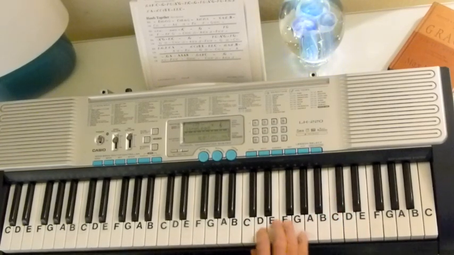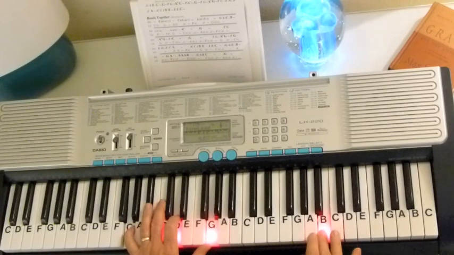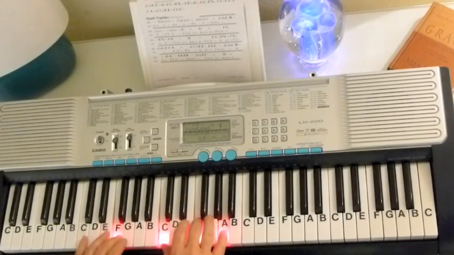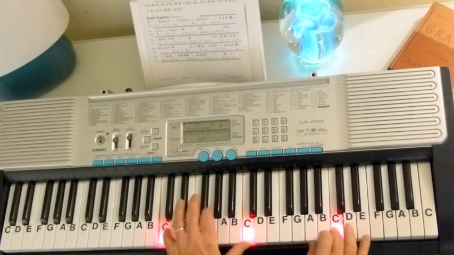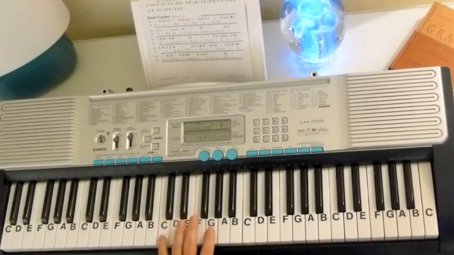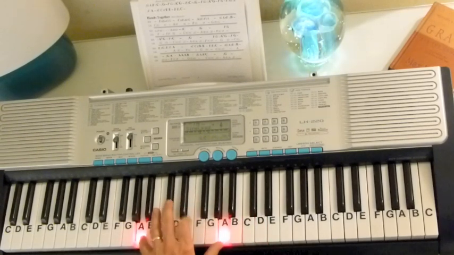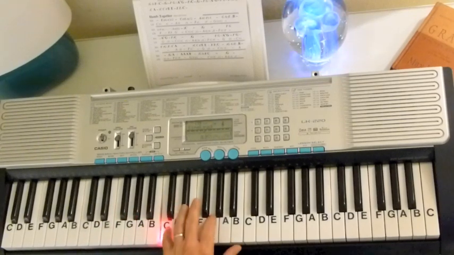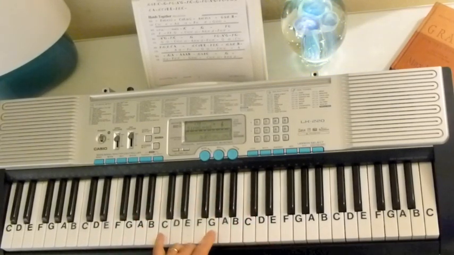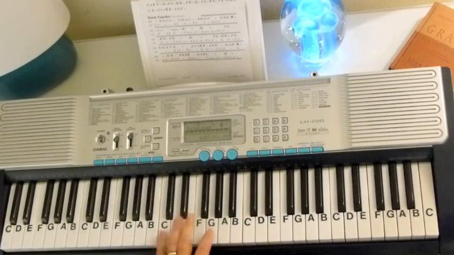So here we come out of the introduction. Now what I'm doing there, I'm rolling that. I don't know if I showed you that C, G, C, G, A, E, F, C, F, E, G, D. C, G, C, G, so I go up the fifth, up to the octave, and then come right back with the fifth right there.